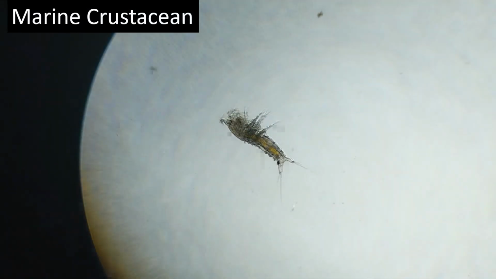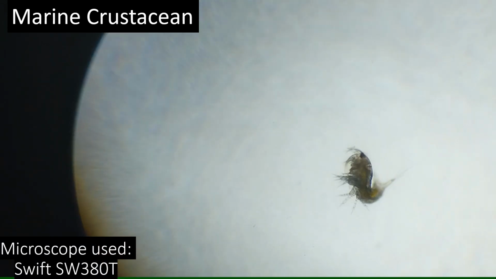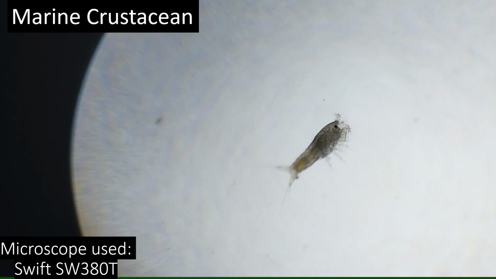Here is how some crustaceans look when filmed through a phone camera. Here is what they look like under the microscope. My guess is that these are copepods. However, they don't look like the copepod shown earlier. This could be because they are a different type or they are in a different stage of their life cycle.